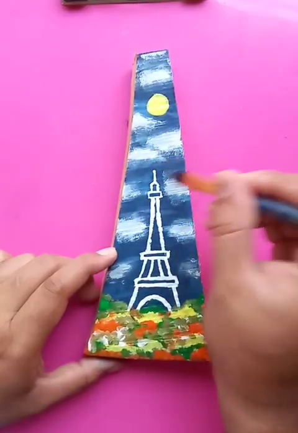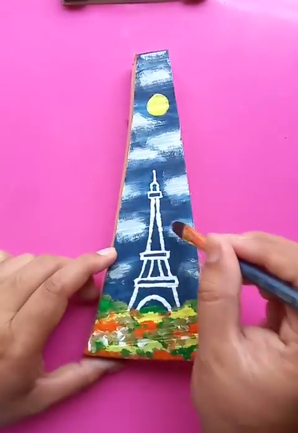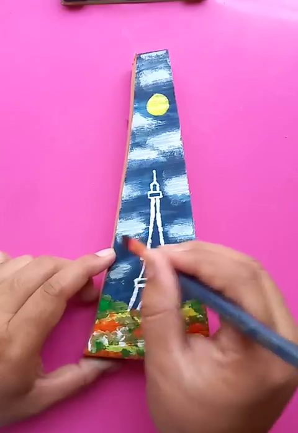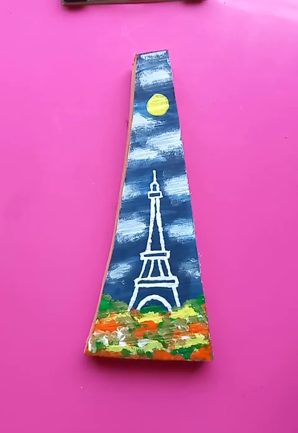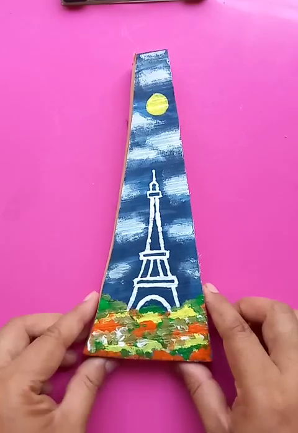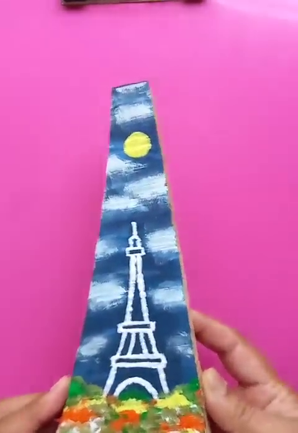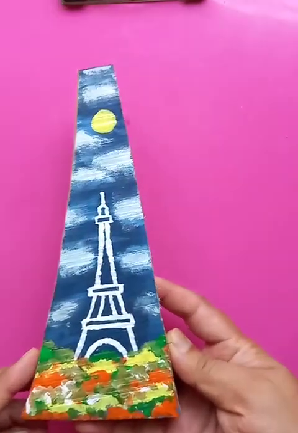This is just putting the colors in a more dynamic way to show my skills. So this is it, and you can see the Eiffel Tower painting.